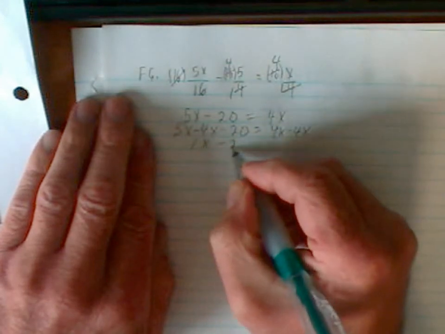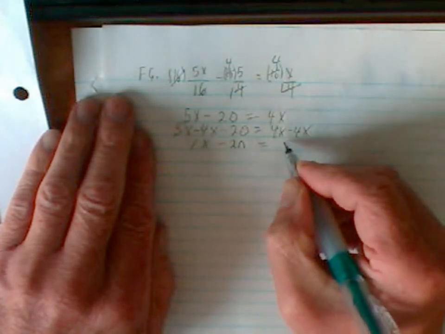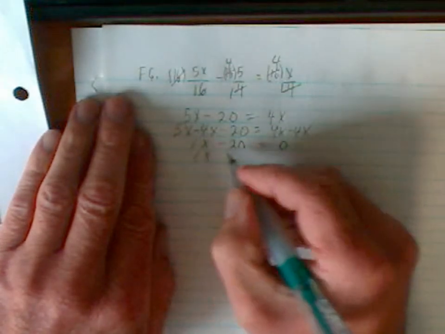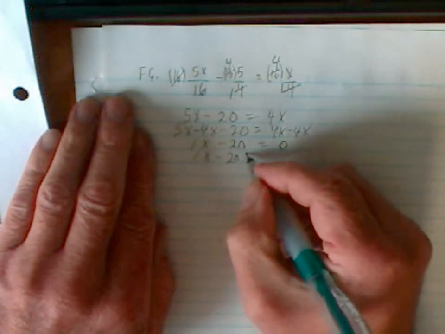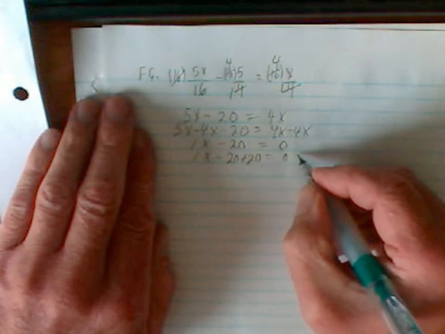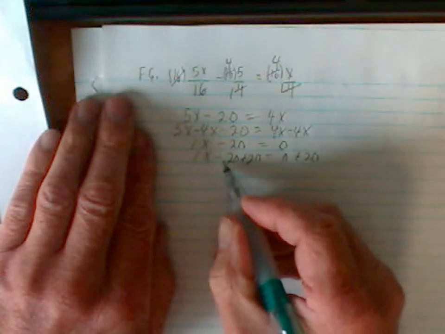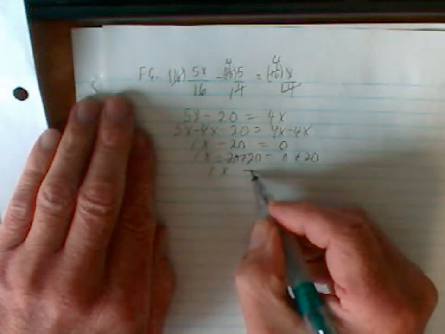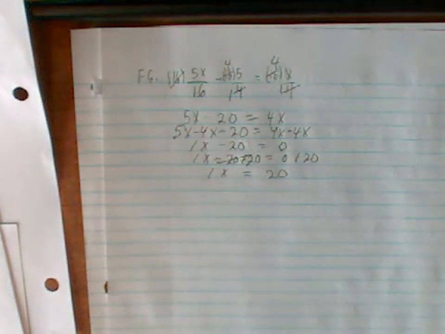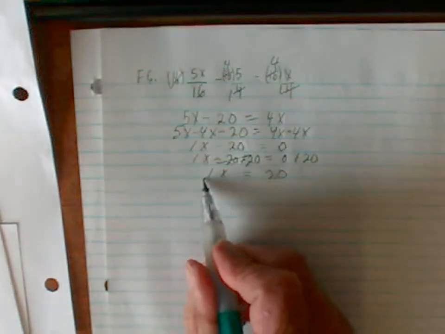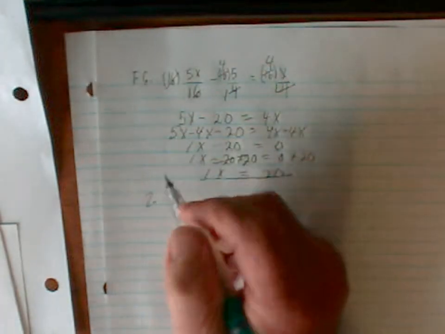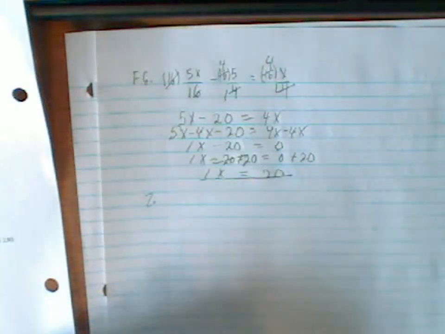And now we need to move this constant over, so we need to add 20 to both sides. So here that's gone. So 1x equals 20, or x equals 20. It's fine. You don't need the 1. There's your answer.